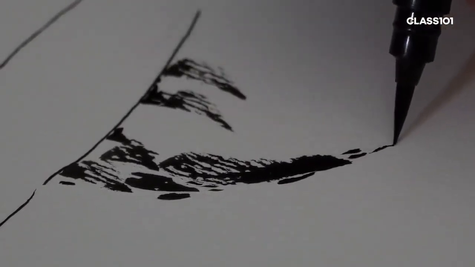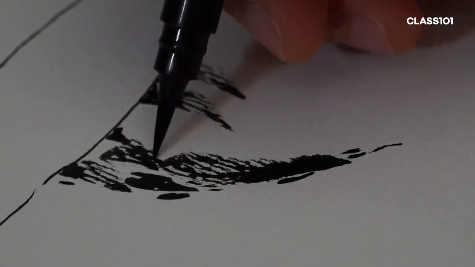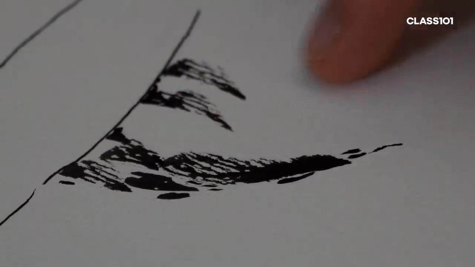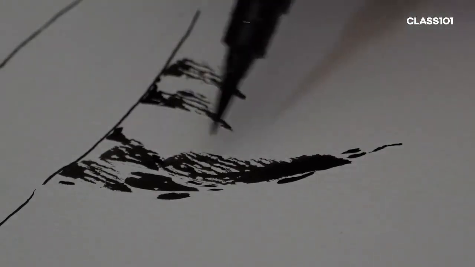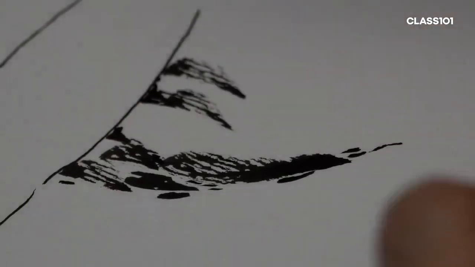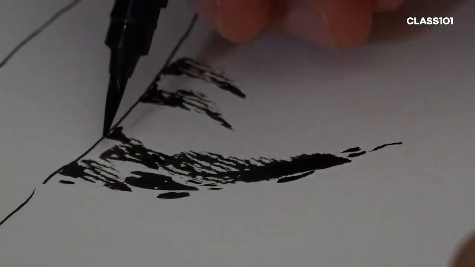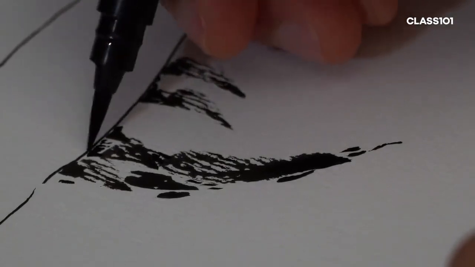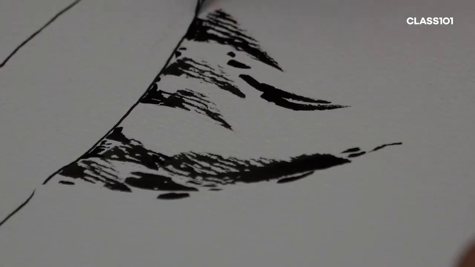And what's really helpful with the paper choice that we have today is that you see the ridges on the paper. That happens to be what this pen is revealing, in addition to our fast brush work. Okay, so you could do more of this as you like, just to get a feel for that.